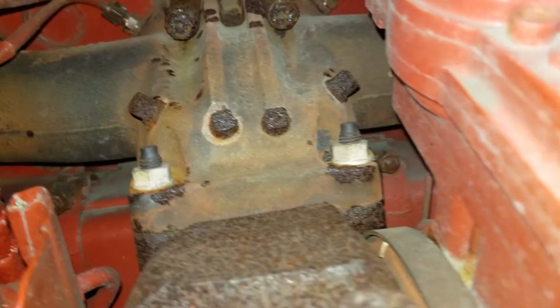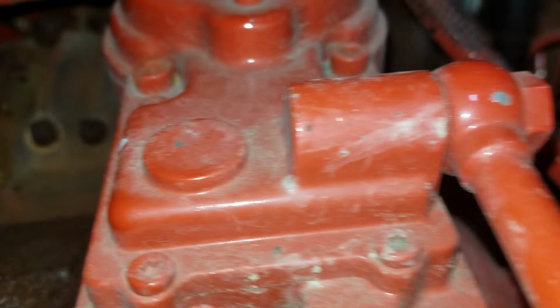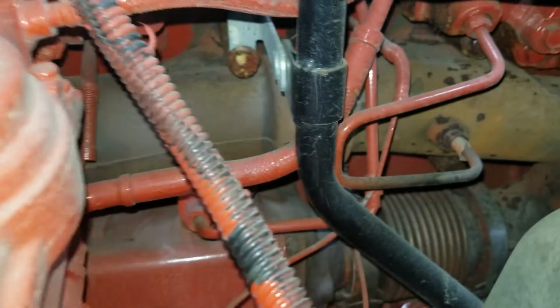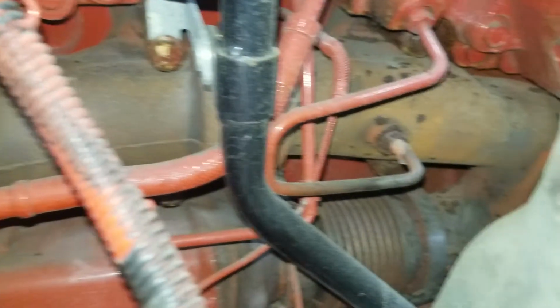As the piston travels from bottom dead center to top dead center on the exhaust stroke, the exhaust gases are pushed out into the exhaust manifold. The manifold's purpose is to direct the exhaust gases into either the EGR or the turbo.